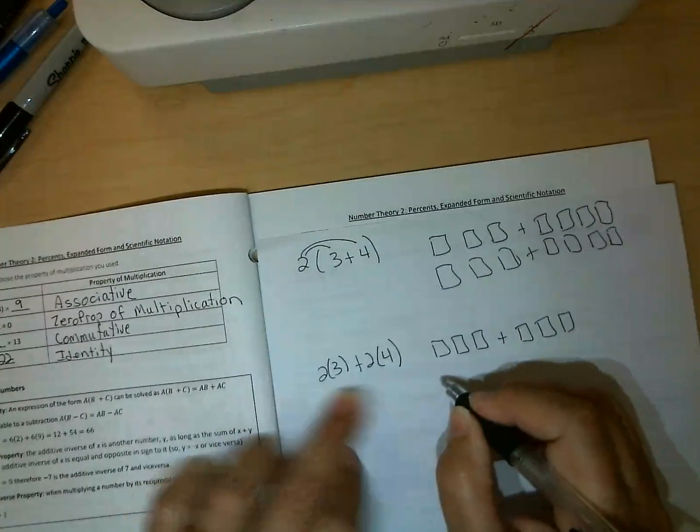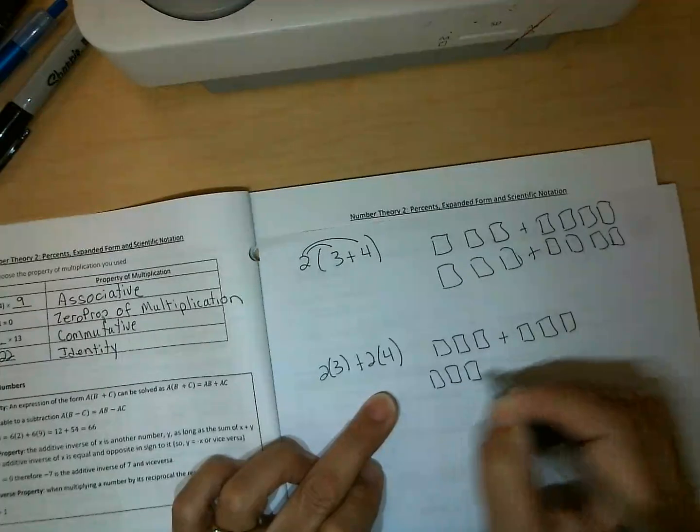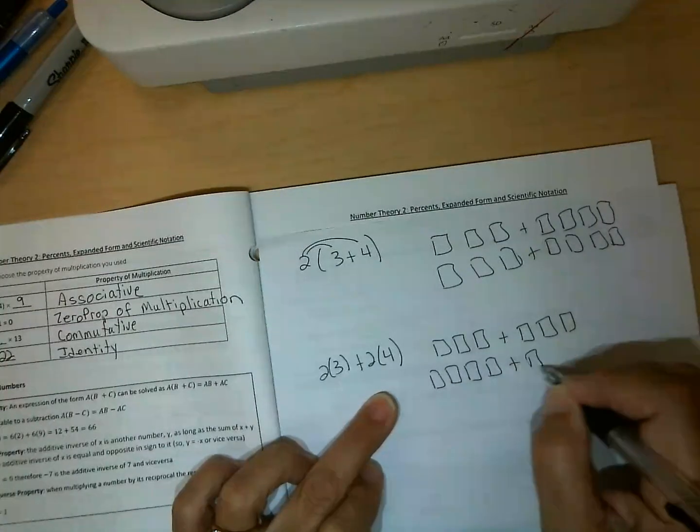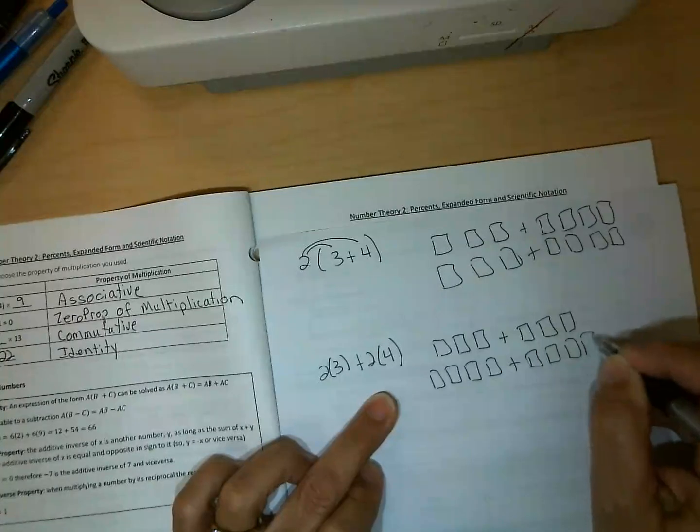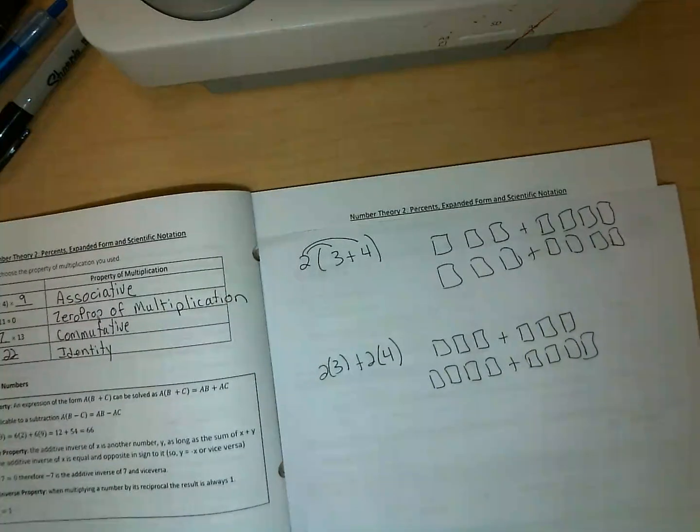And twice 4? Do I have the same number of boxes? So do you see how that works? It's kind of tricky, right?